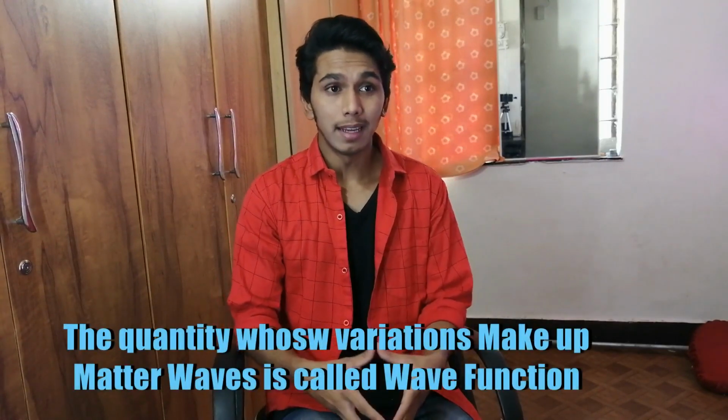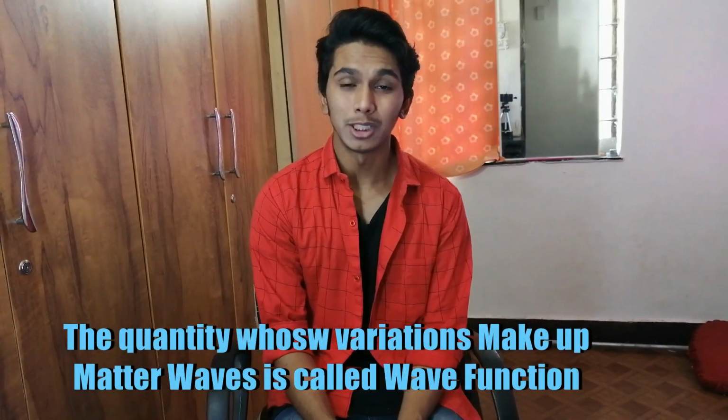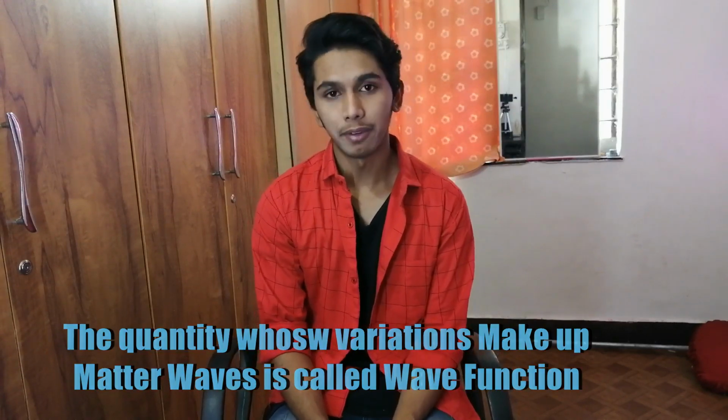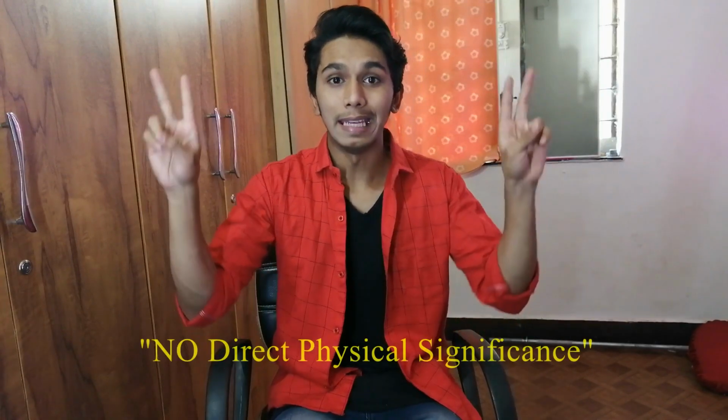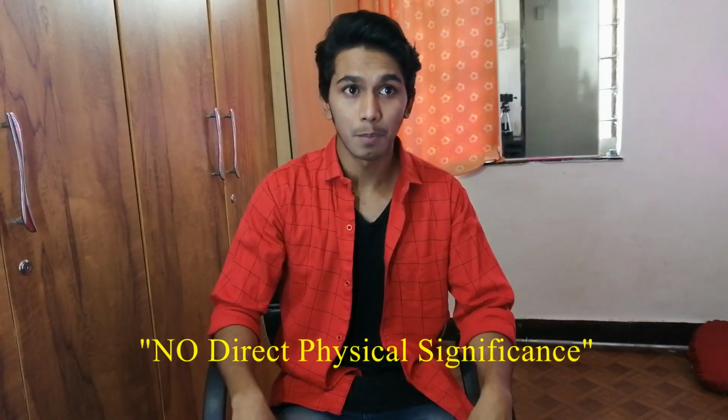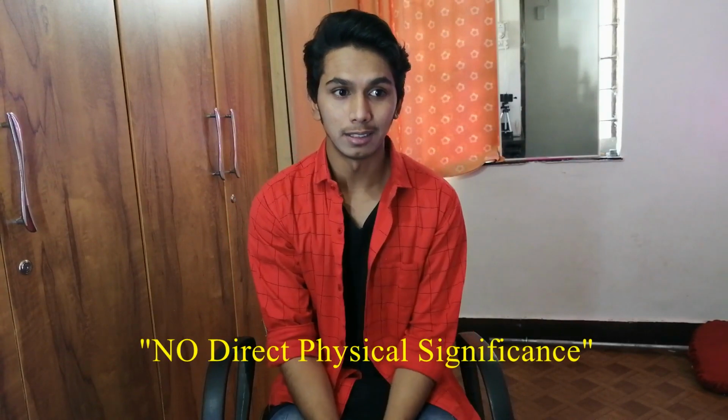From the example of a particle inside a box, it is very clear that quantum objects produce matter waves. And to describe and explain these matter waves, we require a special function, that is the quantum wave function. It tells us about the behavior of the matter waves. But the thing is, we don't really understand what it is. Well, why is that so? That is because across a lot of books it is said that the quantum wave function does not have any direct physical significance. So what is this direct physical significance?